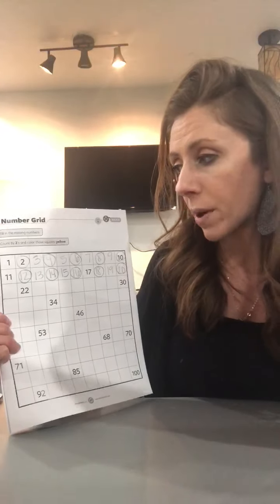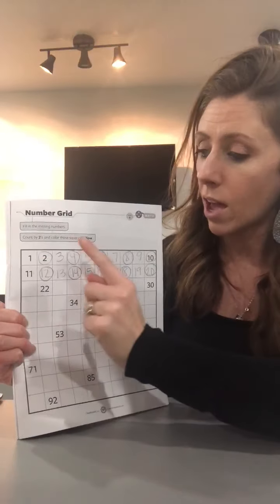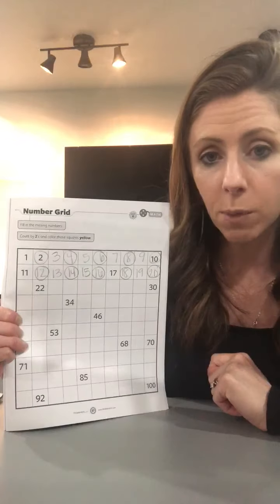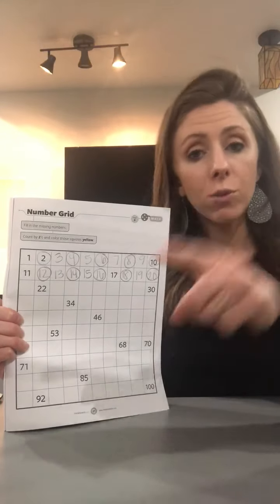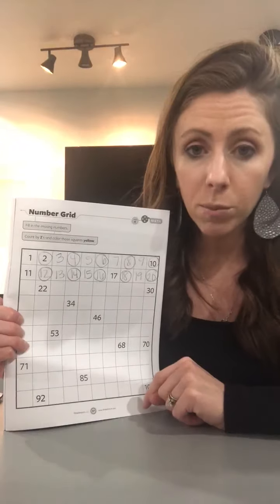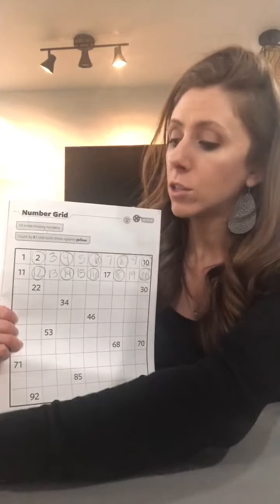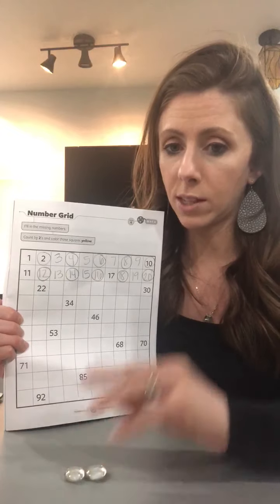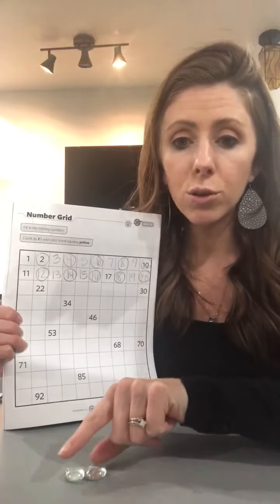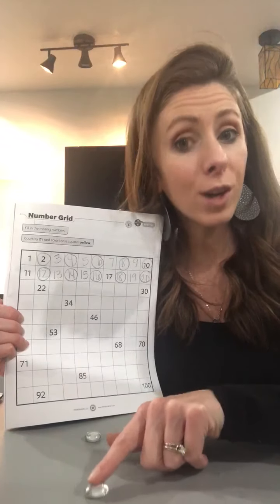I didn't have a yellow crayon down here in my craft area, so I just circled by twos, and twos are even numbers. That means if you count by twos, those are all the even numbers. So if you had two of something, you could break it apart equally. Look at this. I have two. That's an even number right there. Two glass beads. I can break it apart. One for me and one for you.